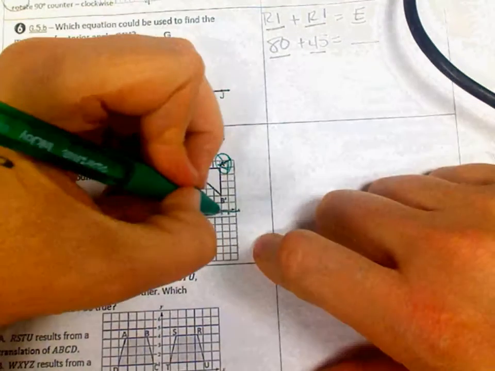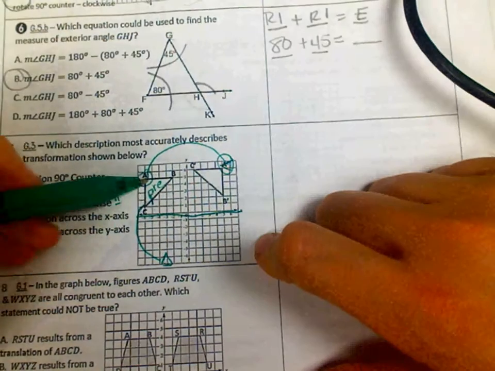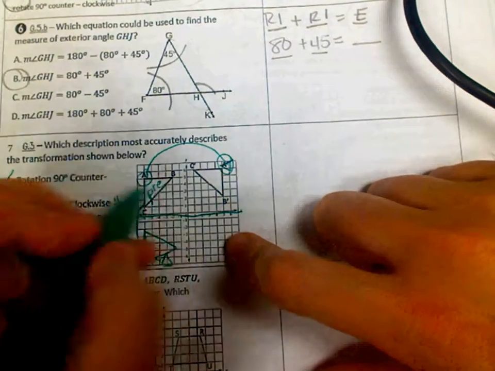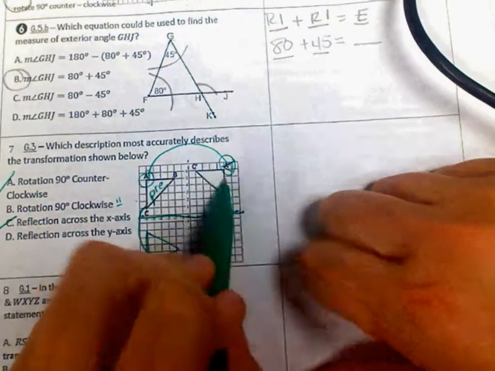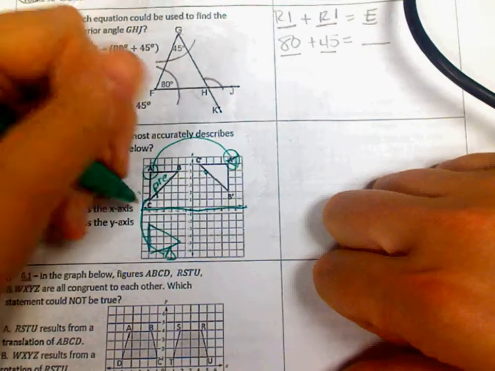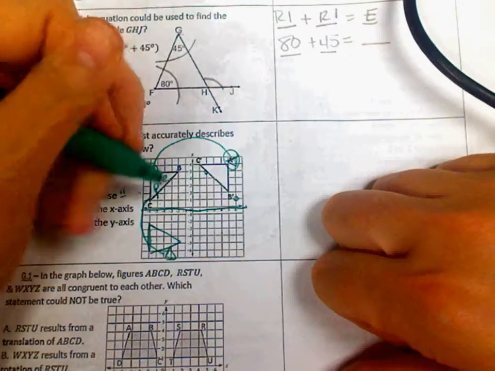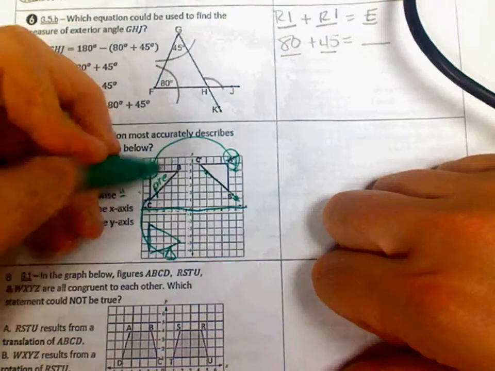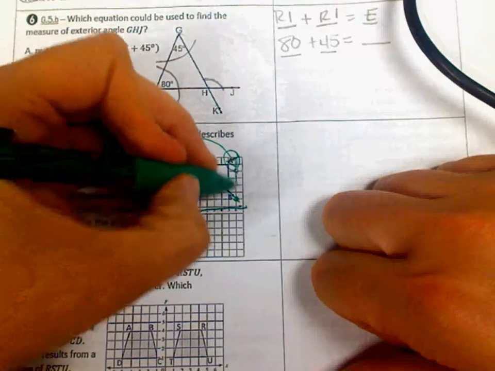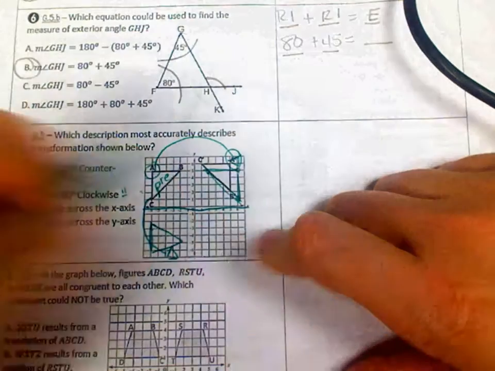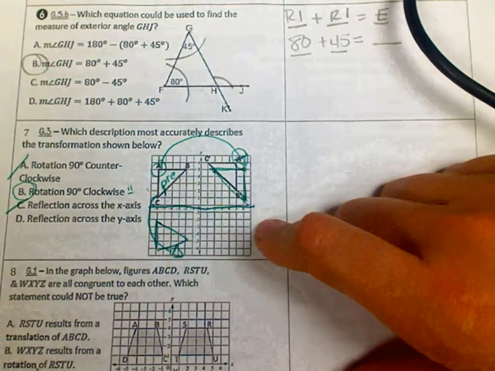Okay. Reflection across the x-axis. This is the x-axis. So if we reflected this over here, it would be kind of like that. That's not what happened. A reflection across the y-axis, it does go across the y-axis, but a reflection is like a perfect flip. So a reflection wouldn't go up. It wouldn't be up here. It would be on this same line as the other one, like this. So this one has to be a rotation clockwise, 90 degrees.